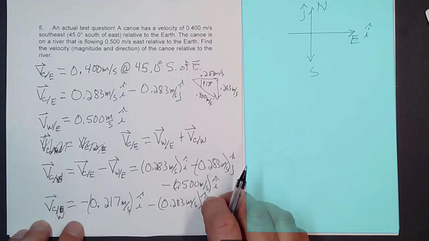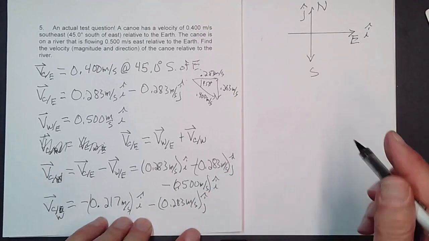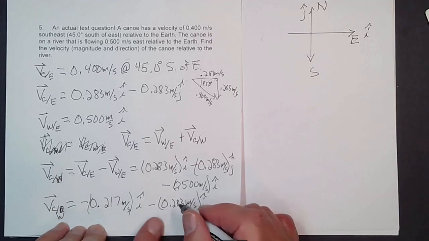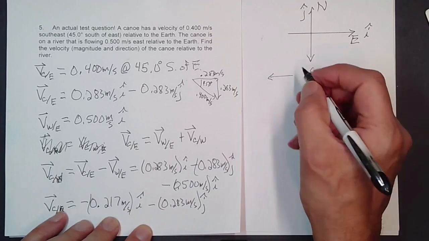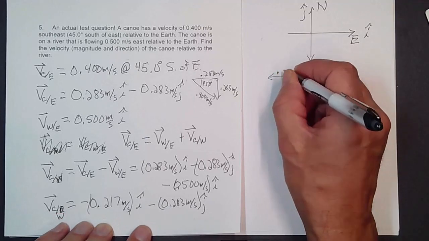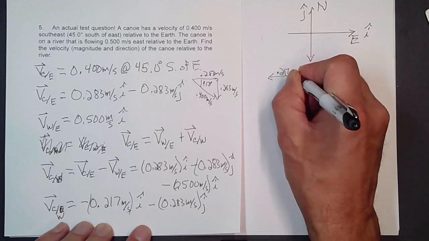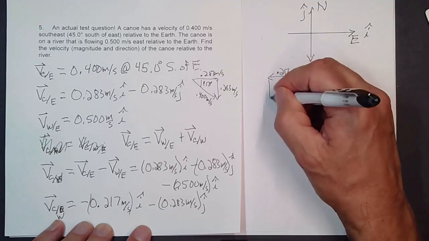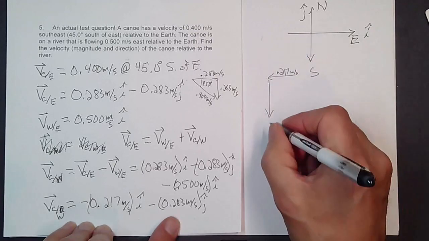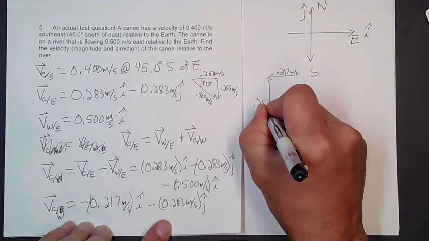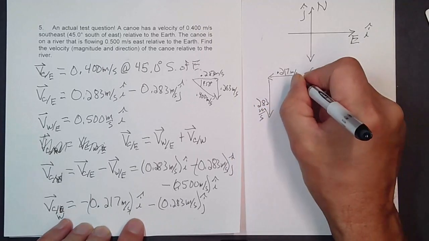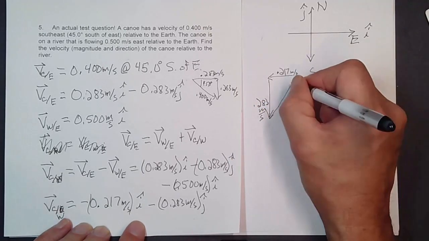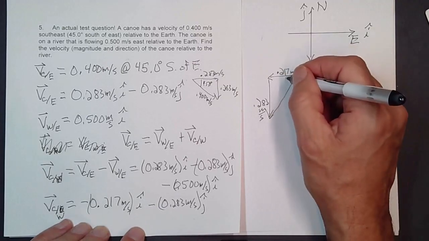I'm going to make a quick sketch of that just to show myself what's going on. Both i hat and j hat are negative, and I'll have 0.217 meters per second in that direction. I'll have 0.283 meters per second in that direction, and I'm going to measure the angle.